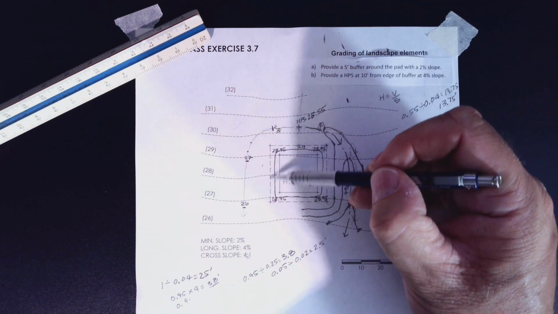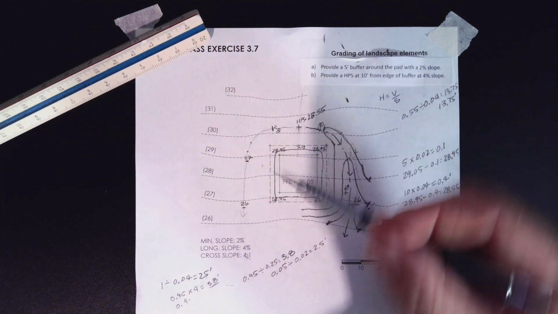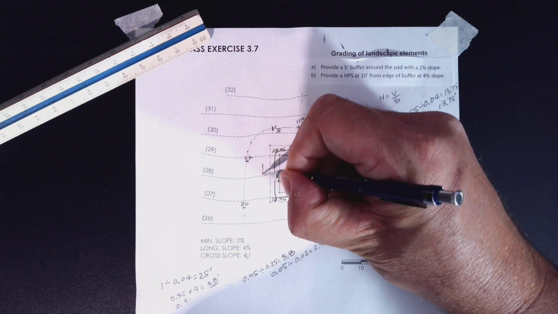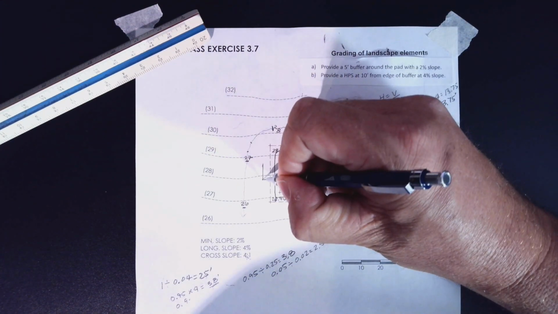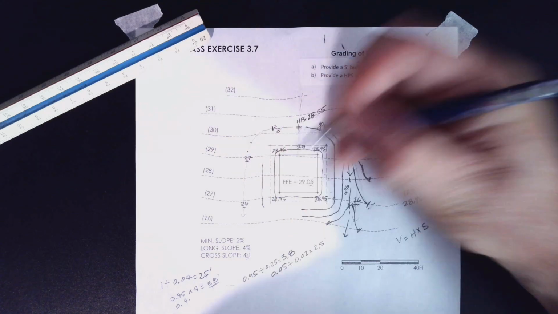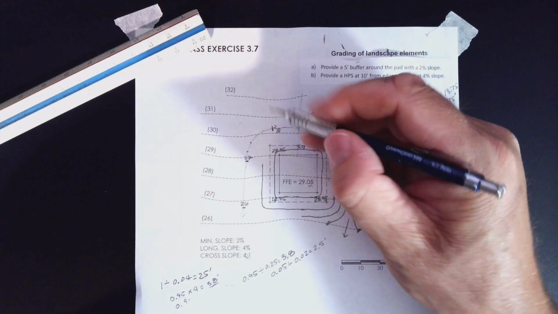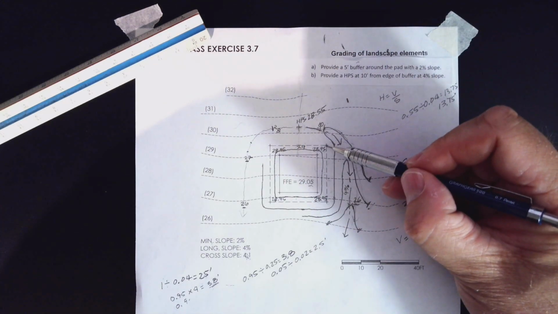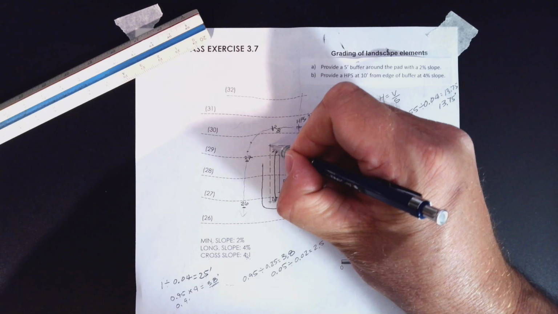But since we're off of this, it has to have that 4 to 1 cross slope. So this just goes down. And then this has to go all the way around, right? And tie in here. And then this is 28. We had that same separation, the 3.8 from here to here.